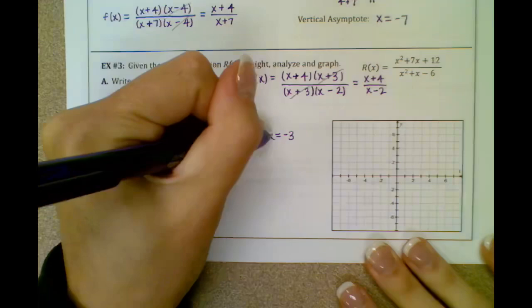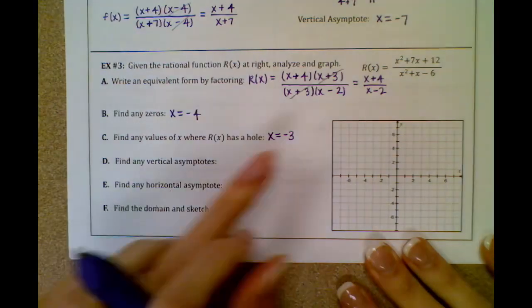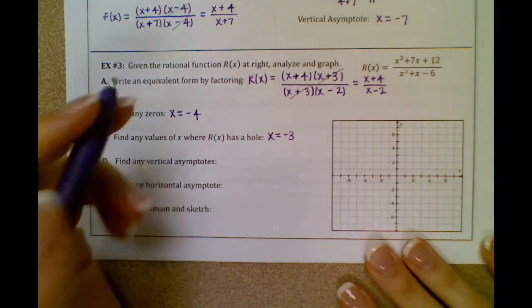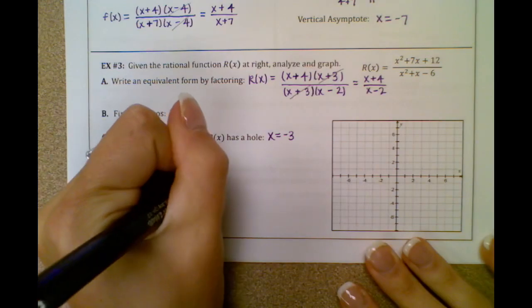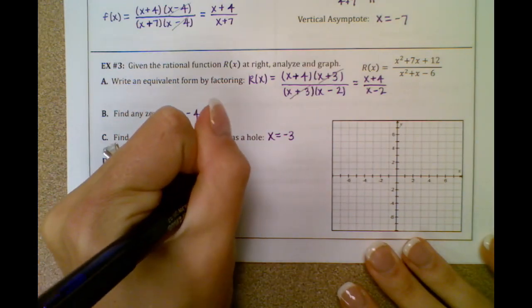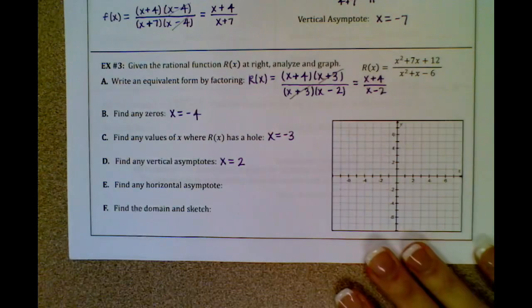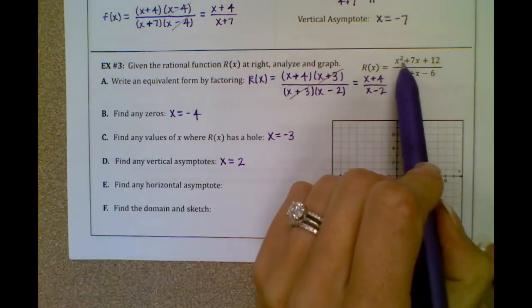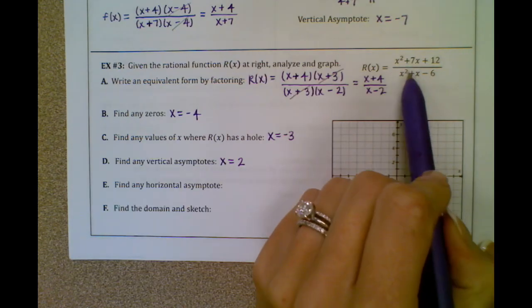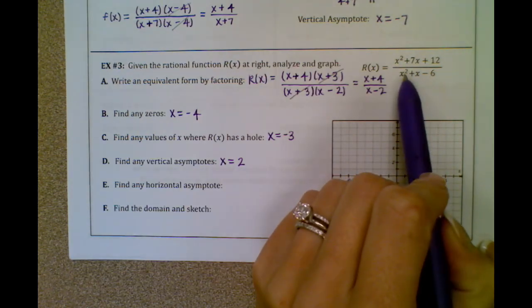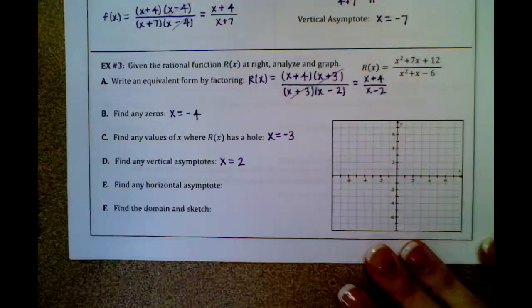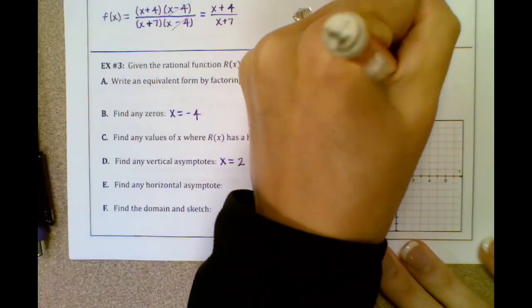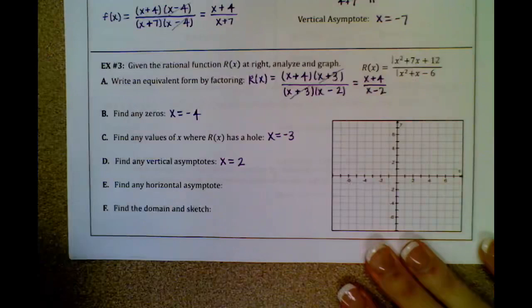Find any vertical asymptotes. So the vertical asymptotes is what's left in the denominator. So x minus 2 equal to 0 means we get x equals 2. And then find any horizontal asymptotes. Notice that the degree of both the numerator and denominator are 2, and because those are equal, I'm going to divide my leading coefficients. So 1 divided by 1 equals 1.